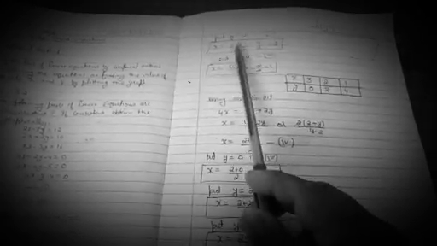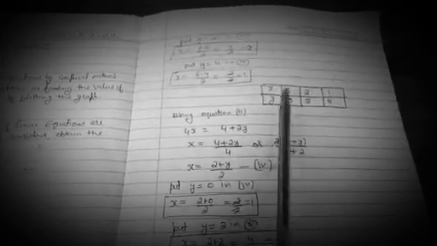So from here we got the values. When we put y is equal to 0, then x comes 3. When we put y equal to 2, then x is coming 2. When we put y is equal to 4, x is equal to 1. So this is the first table we got from the first equation.